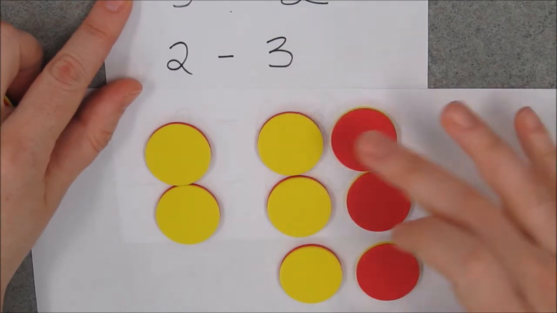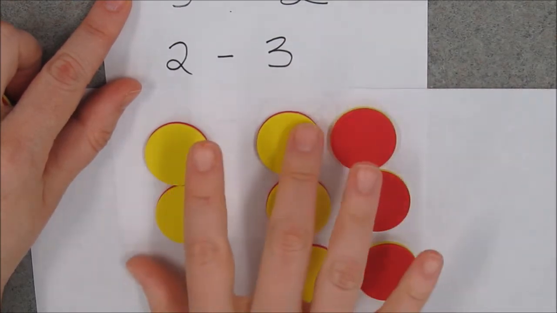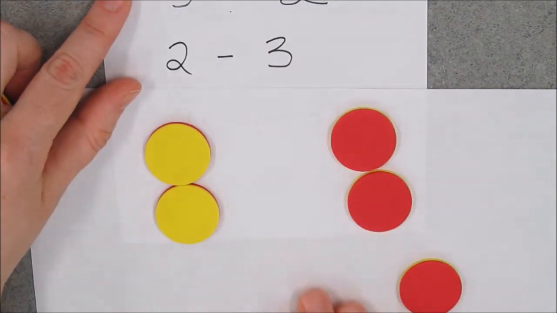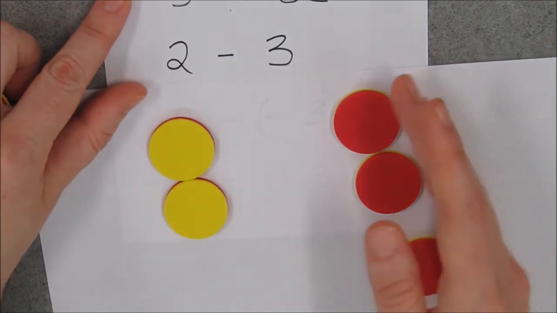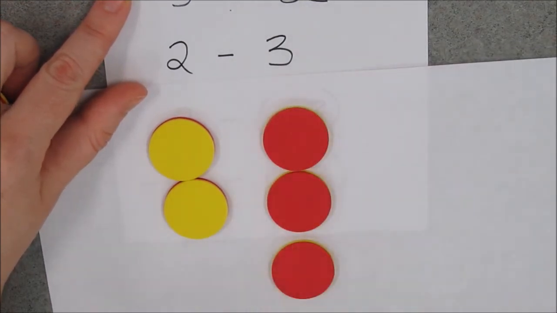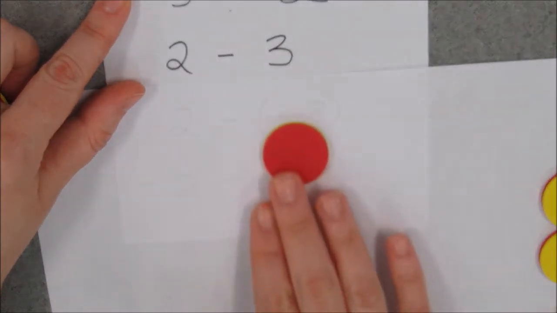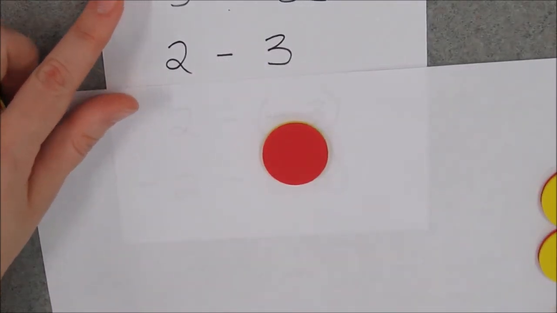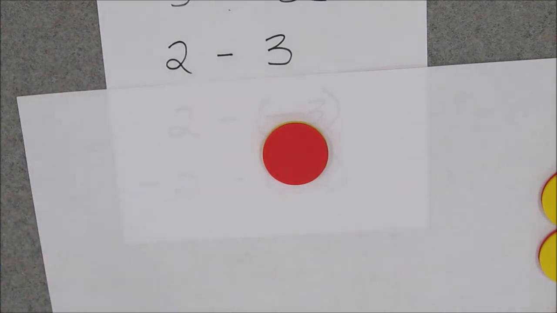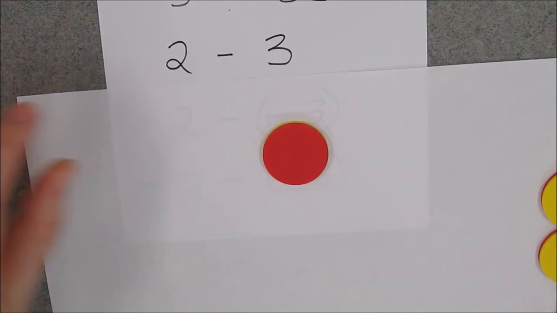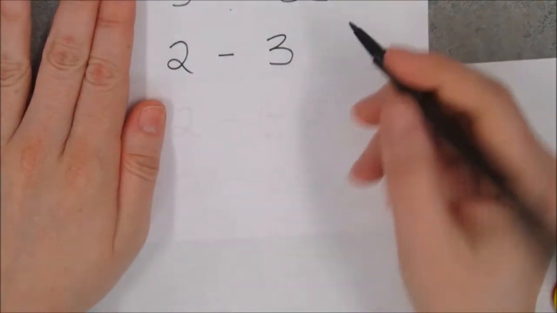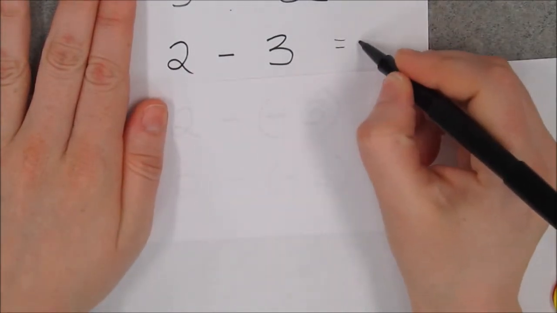So I have positive 3. Now I can take away positive 3, and when I do, I'm left with 2 positives and 3 negatives. Now I cancel out my 0 pairs, and I'm left with negative 1. So there's 2 ways to do that same problem. You can choose which is best for your students and for you as a teacher. So 2 take away positive 3 was negative 1.